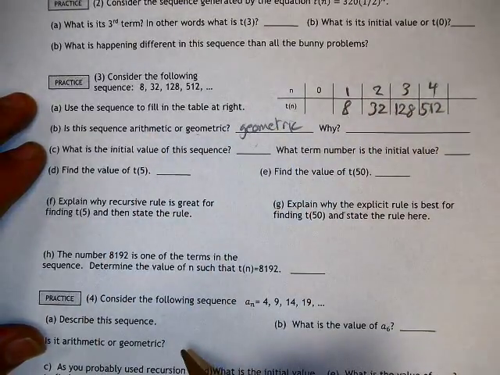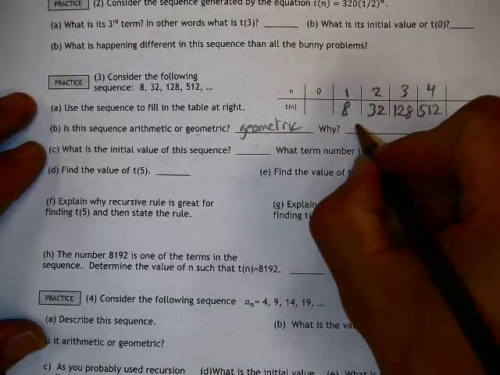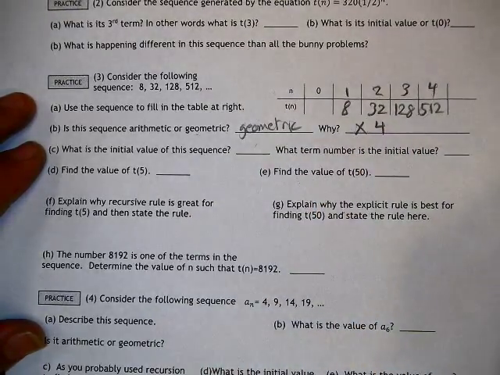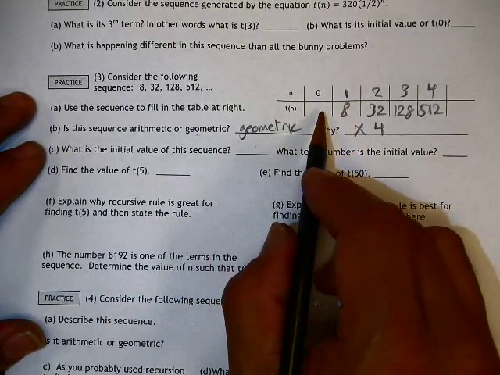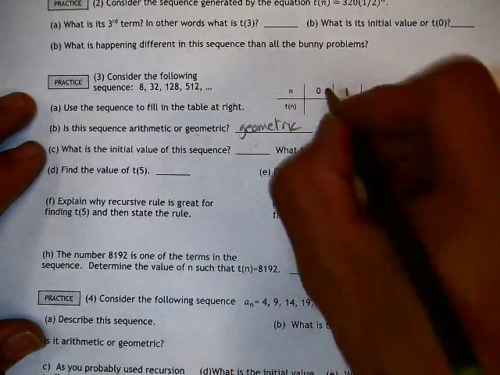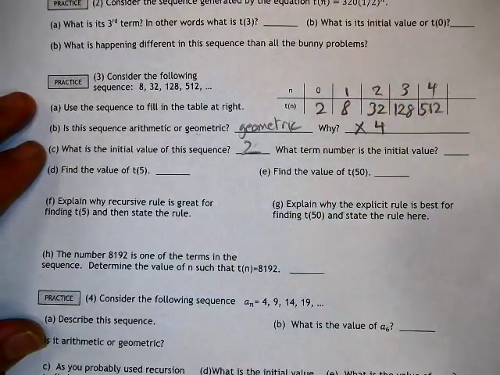So is this sequence arithmetic or geometric? It's geometric. Arithmetic is adding or subtracting. Geometric is multiplying or dividing. So because we're multiplying by 4 every time.